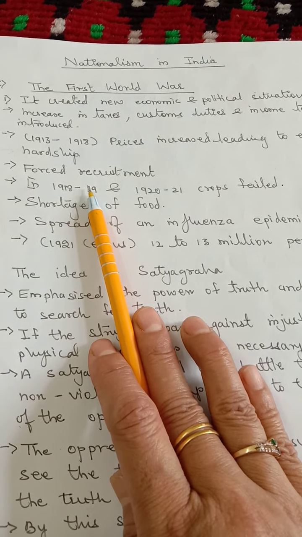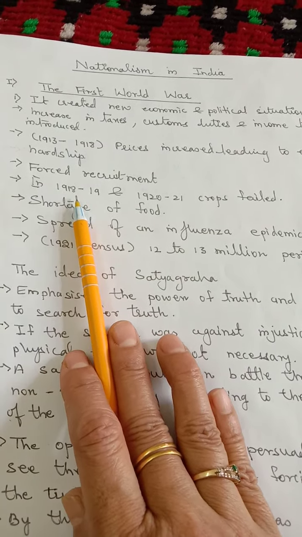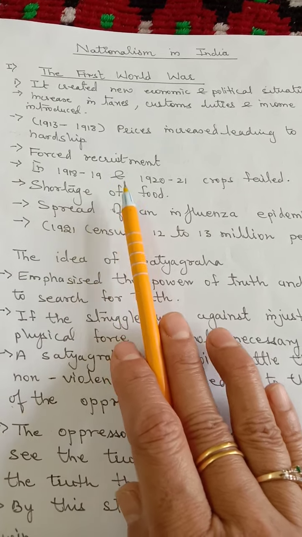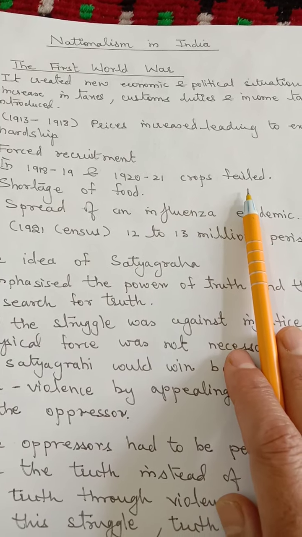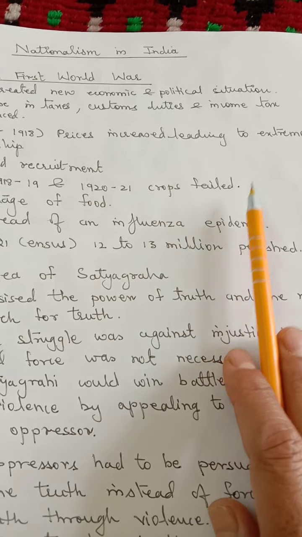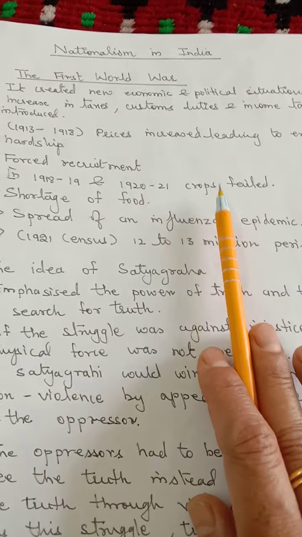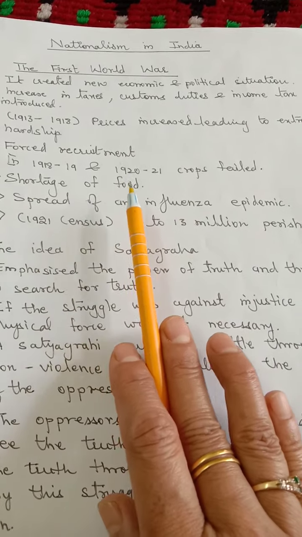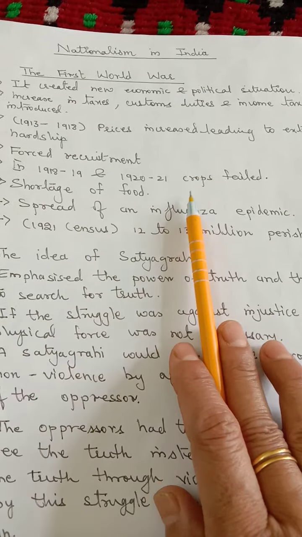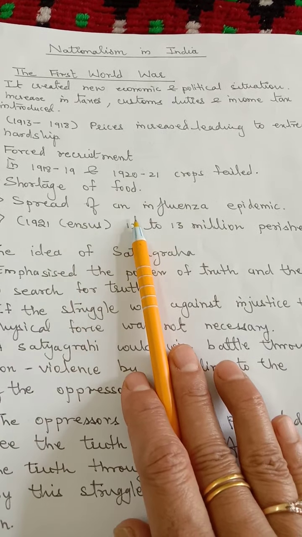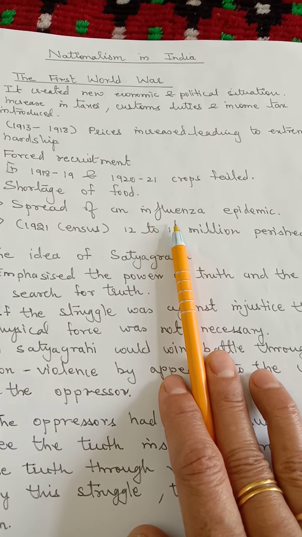After that, what happened? From 1918 to 1919 and 1920 to 21, crops failed due to severe famine, which resulted in shortage of food. And unfortunately, it was also accompanied by an influenza epidemic.